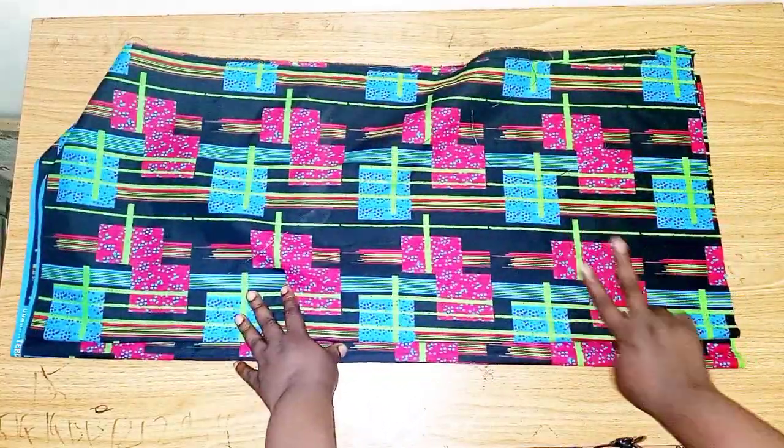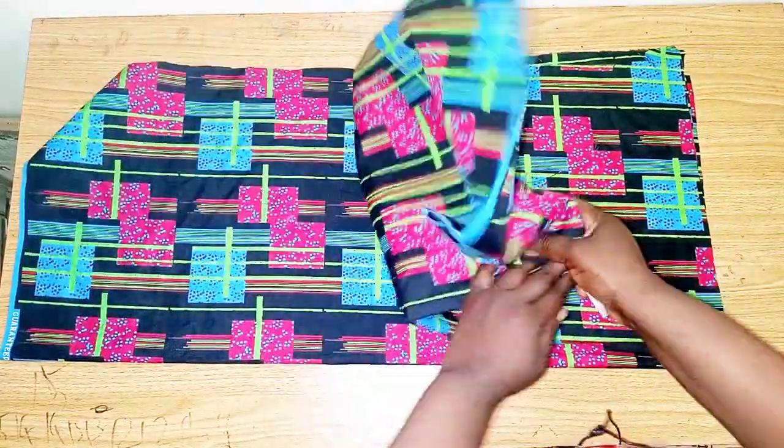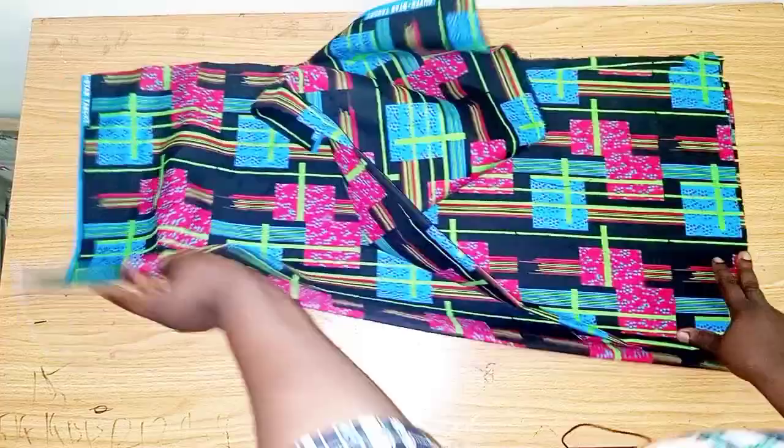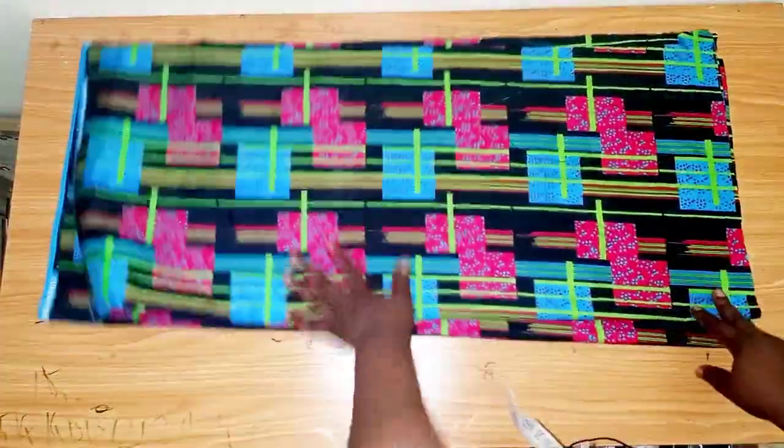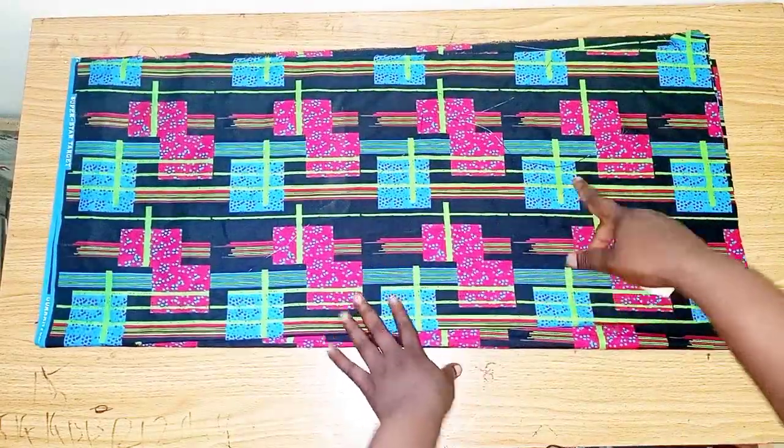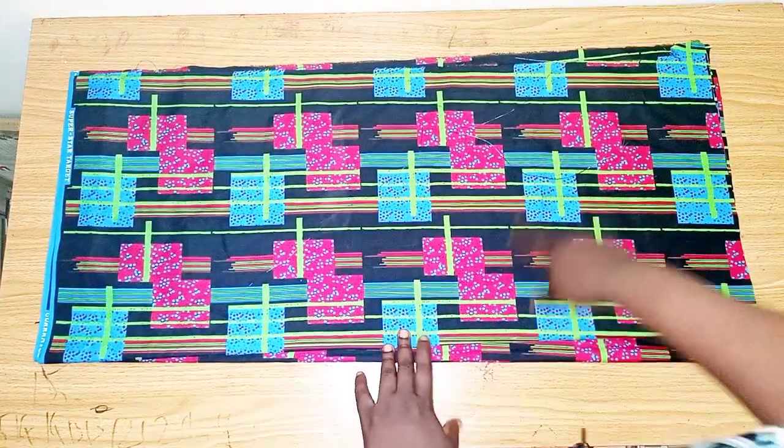So I'll be making use of this. I'll be using this fabric. So this is the front and this is the back. So what determines the cutting of your fabric? You use the widest part of your measurement, which is the hip. So our hip measurement is 44.